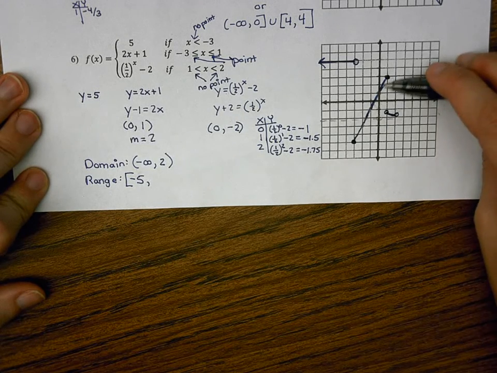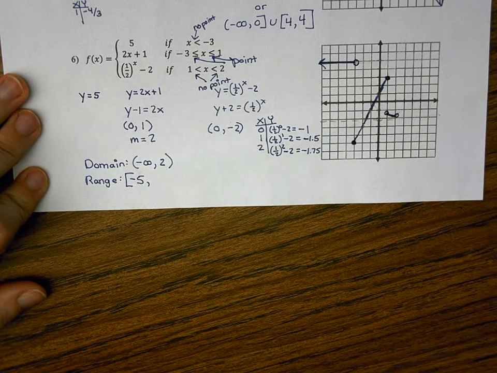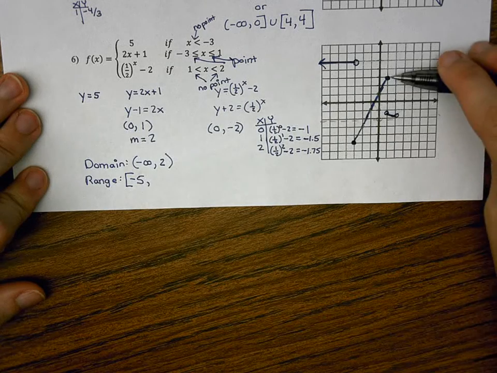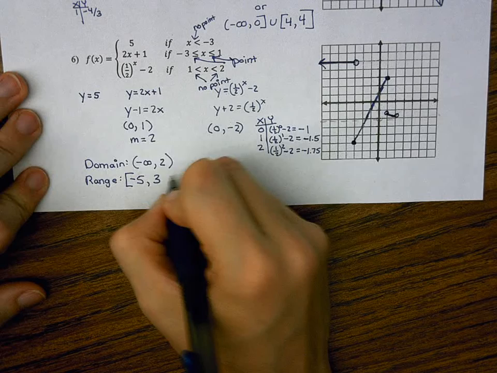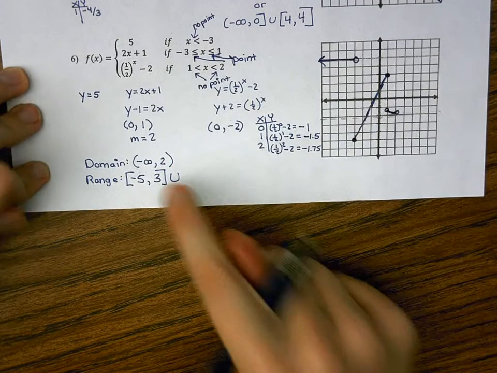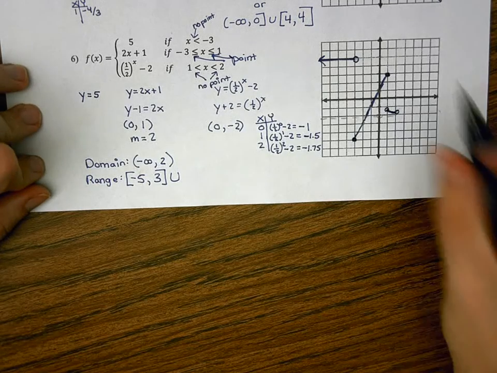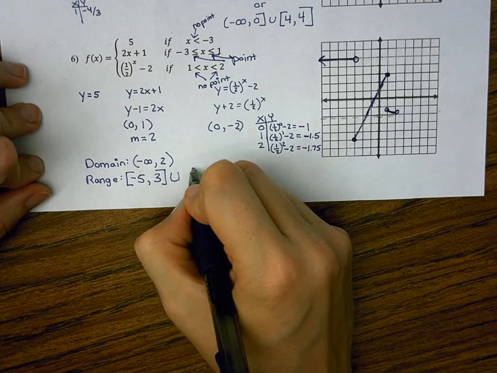Oh, and then there's a space here. There's a break where we lack points, right? So the last place I have a point is at 3. And there's a point there, so that's a bracket. Again, if it was a hole, I would put a parenthesis. And then this picks back up again at y equals 5, where we do have points, all these points here.